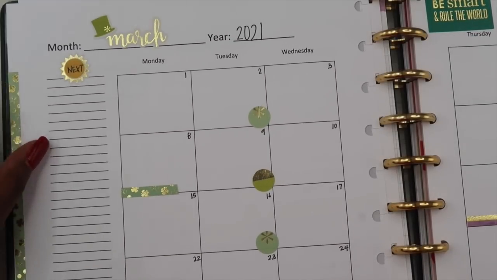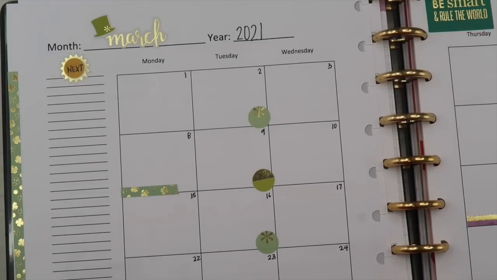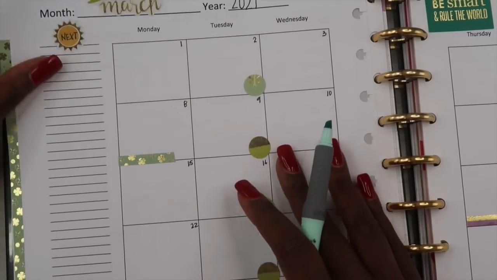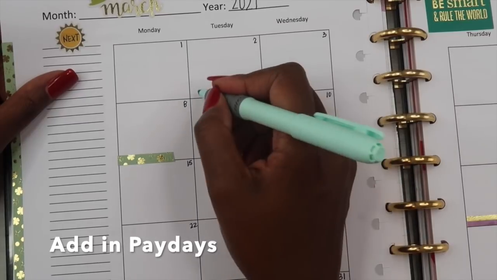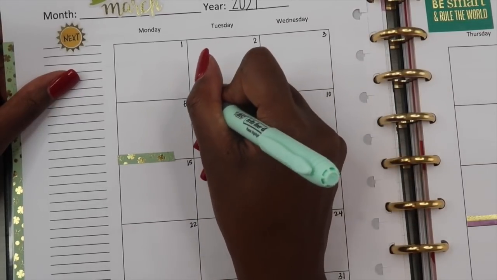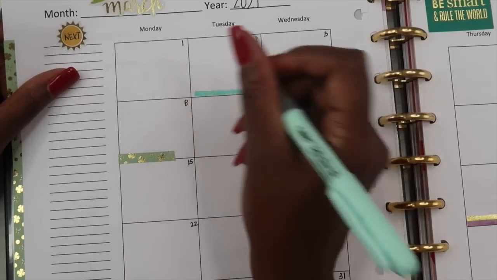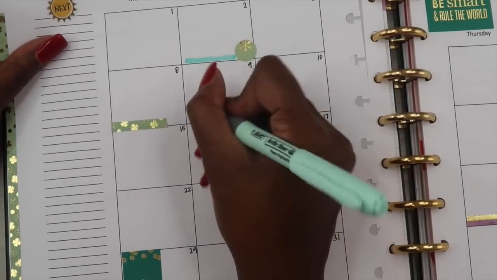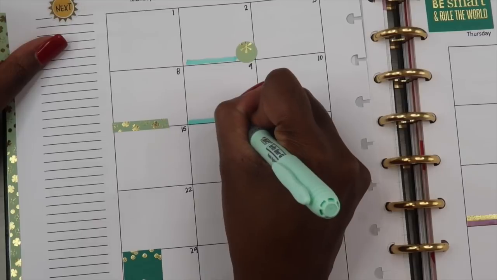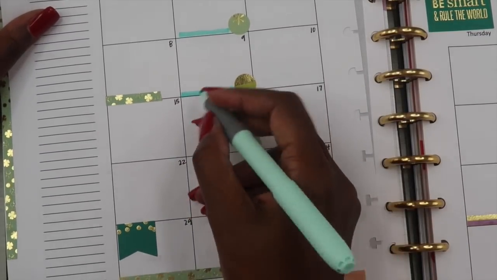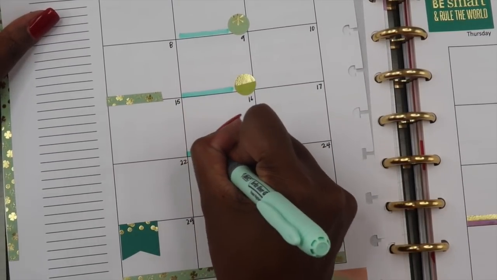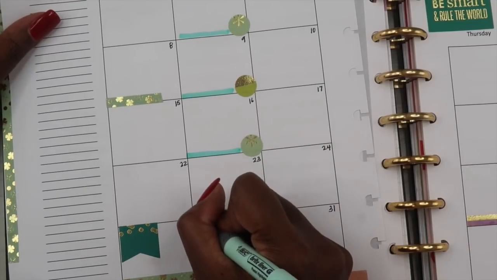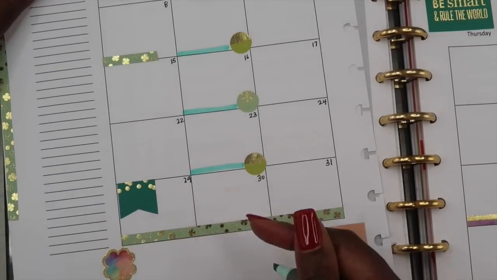So I've added in all of my dates. The next thing that I'm going to do is add in all of my paydays. So I've marked the paydays off with these circular stickers, but I'm also just going to highlight and write in payday on every Tuesday and every other Friday, because those are the days that we will have income coming into our personal account.